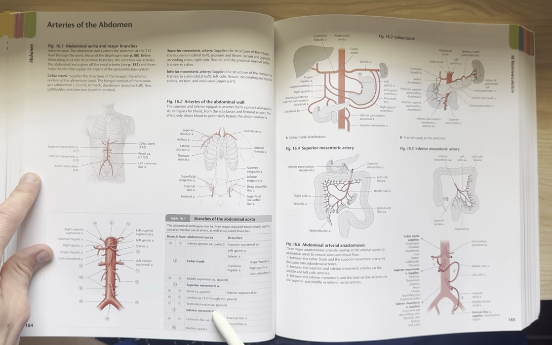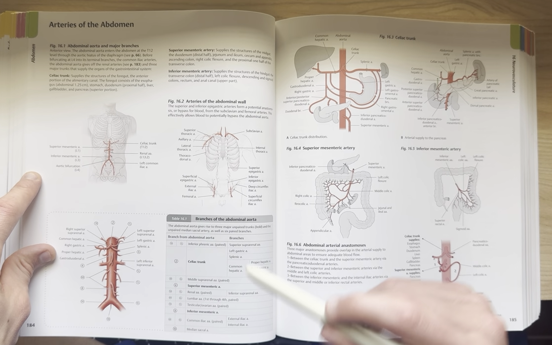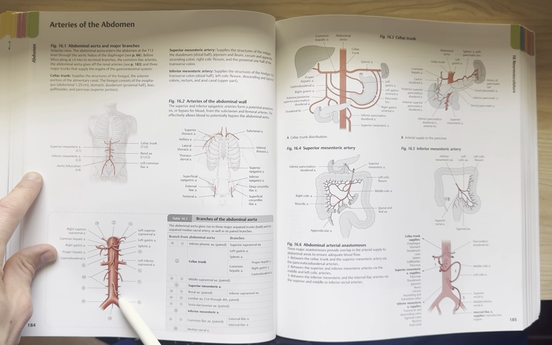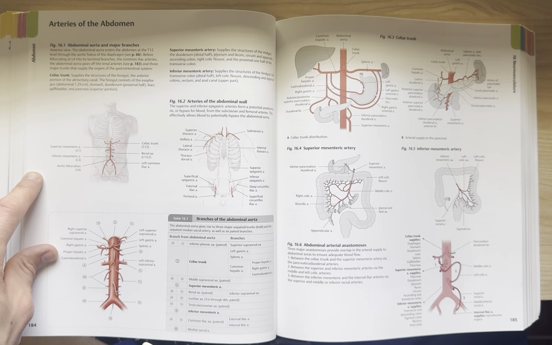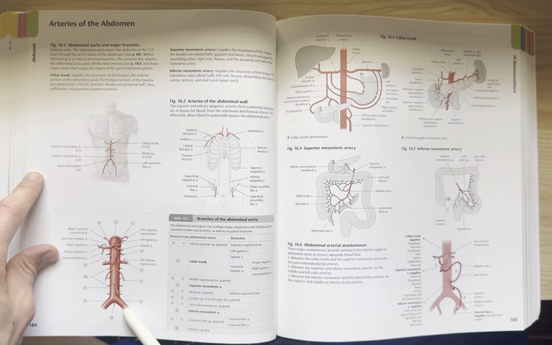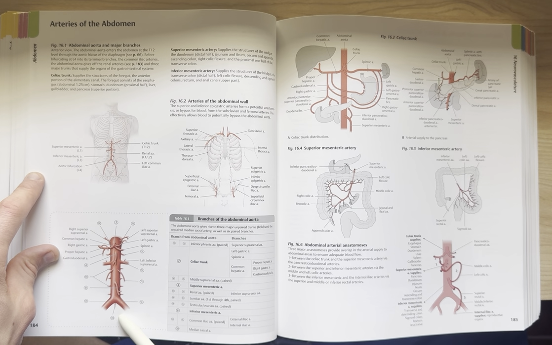Testicular and ovarian. I don't know why they did it like this, maybe just to show the pairing. And then here's the inferior mesenteric artery, which we talked about before. And then we've got 9R and 9L, common iliac, right common iliac, left common iliac, and then that branches out further into the external and internal iliac arteries. And then 10 is that median sacral artery right here at the bottom.